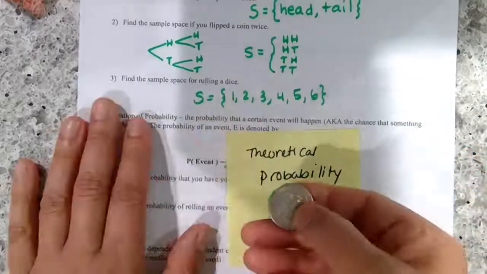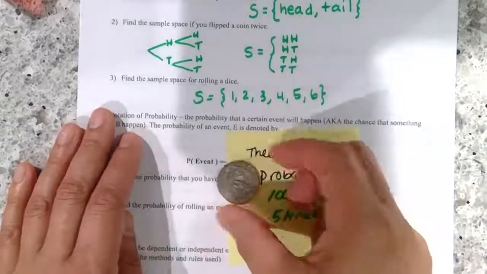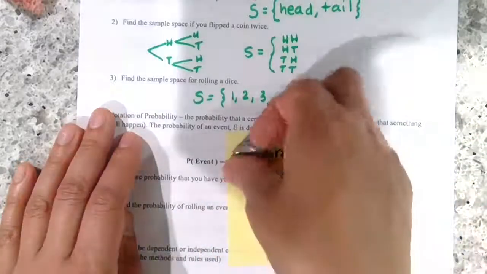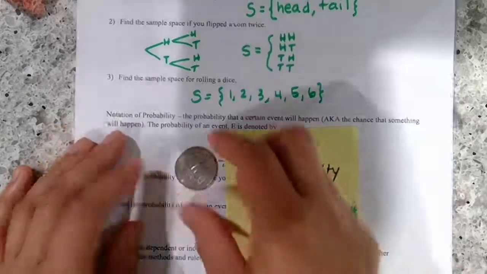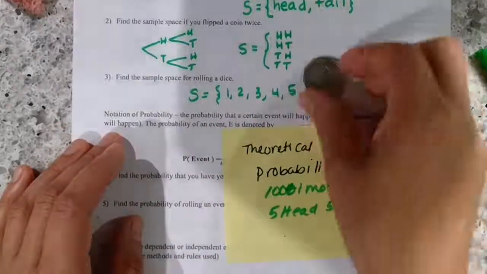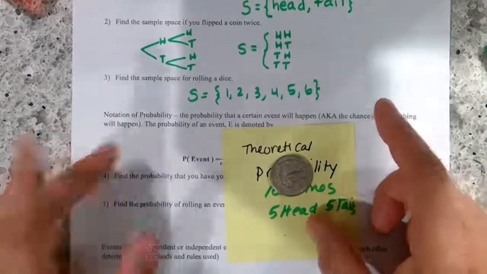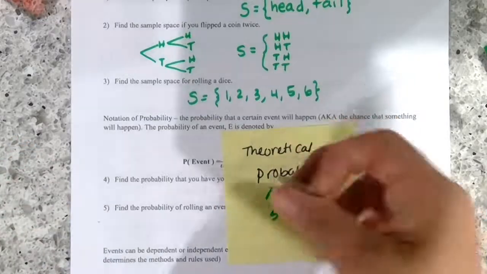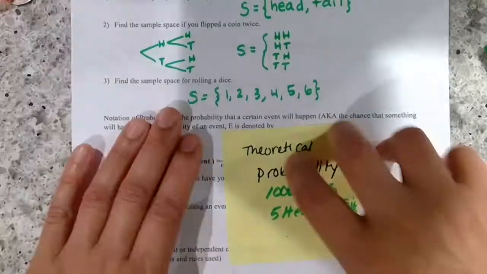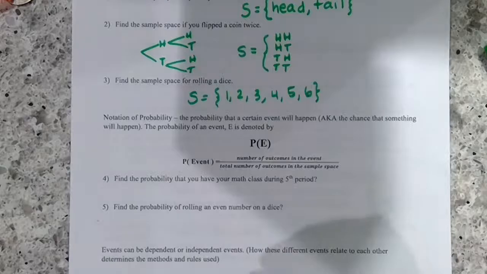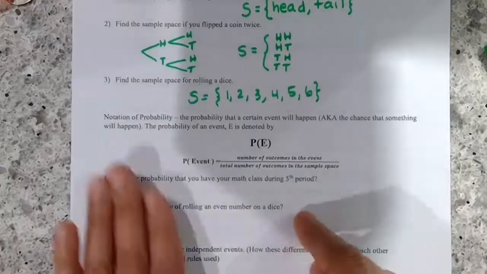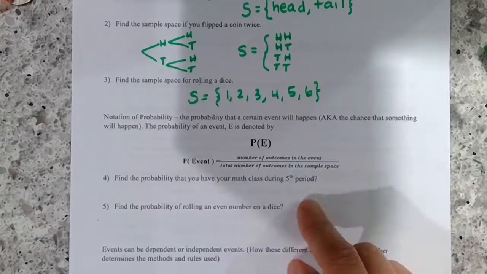So exactly, if I flip this coin, I flipped it 4 times and I got 1 head when I should have gotten 2 and 2. So again, the more I did, I would get half and half.